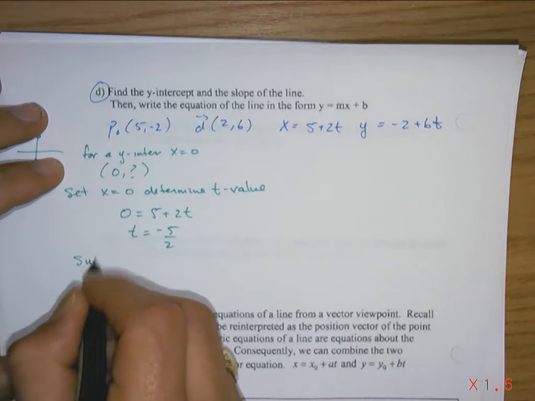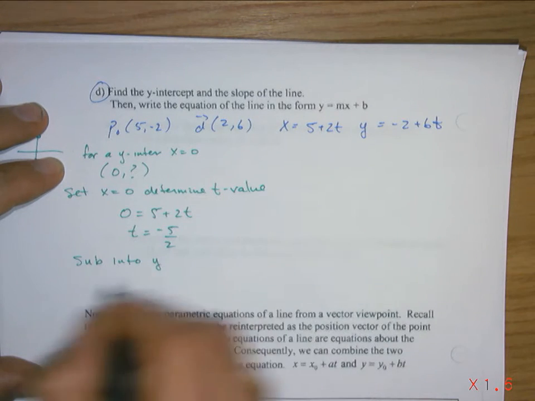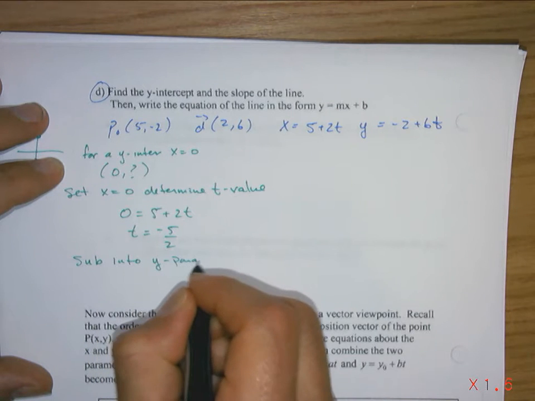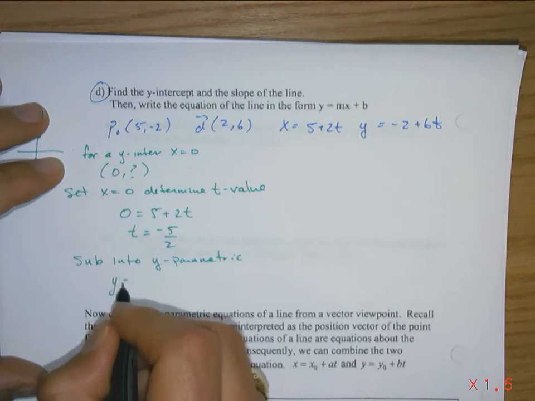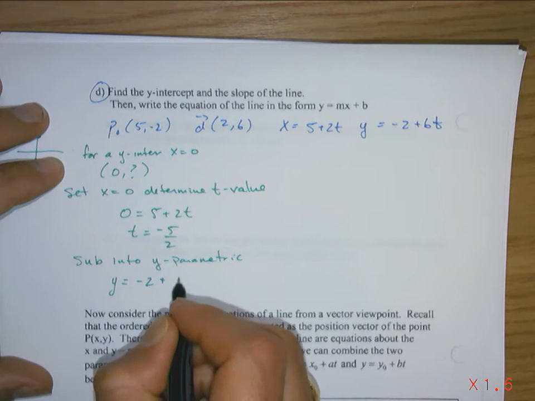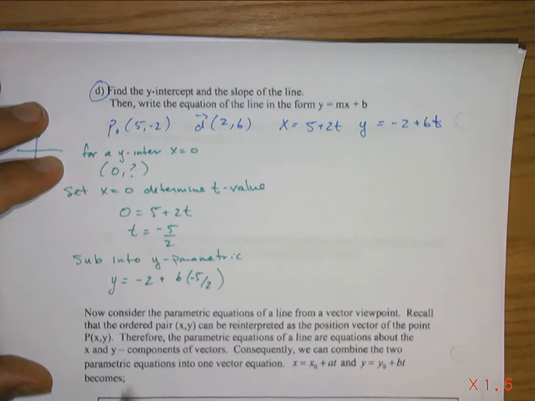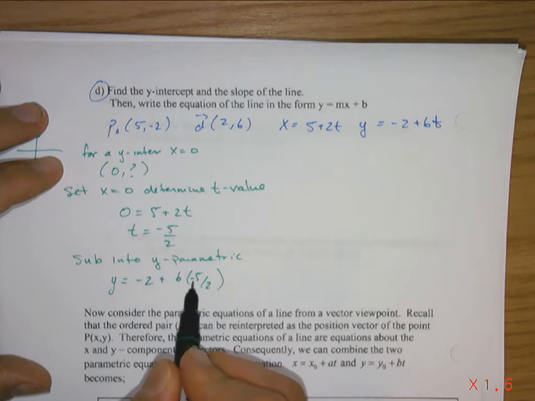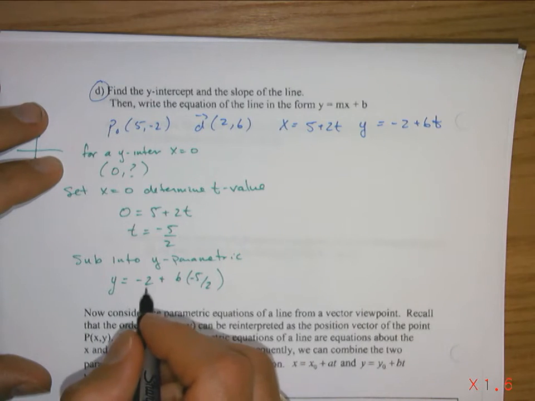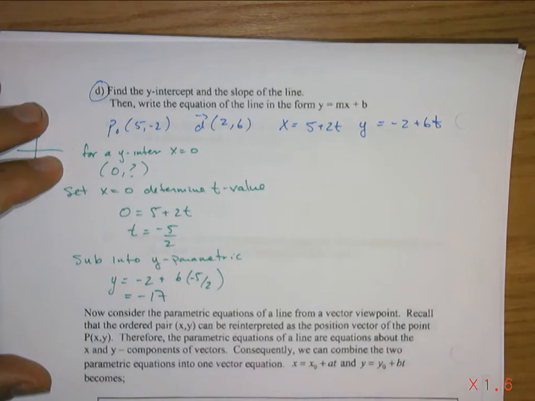So sub into y, parametric. So it's going to be y equals -2 plus 6 times -5/2. Okay, so I've got 6 divided by 2, which is 3, so it's -15, 16, 17, so y will equal -17 if I've done everything right.